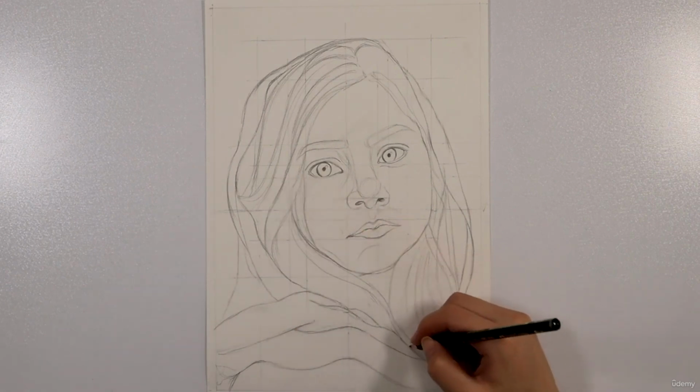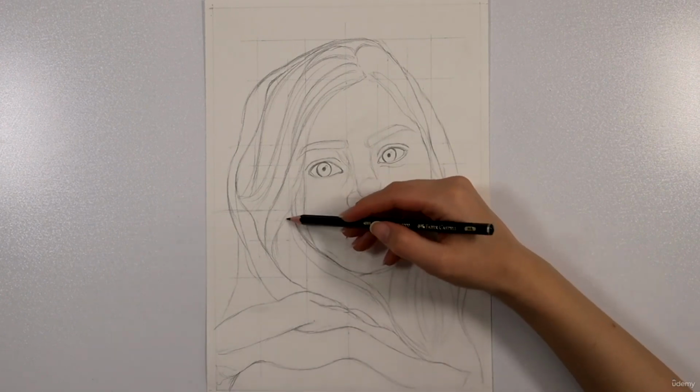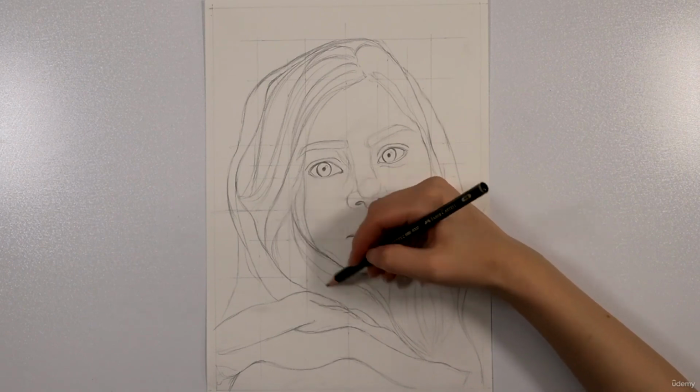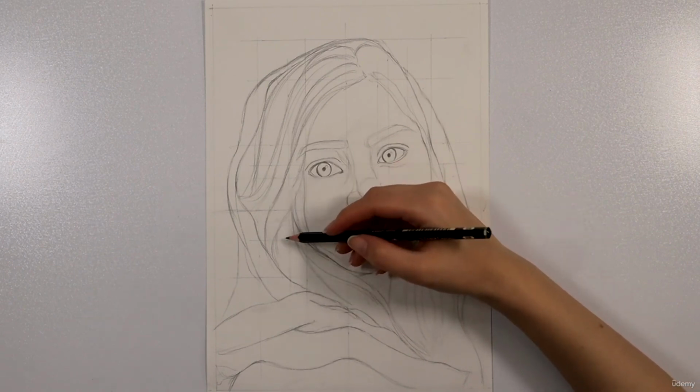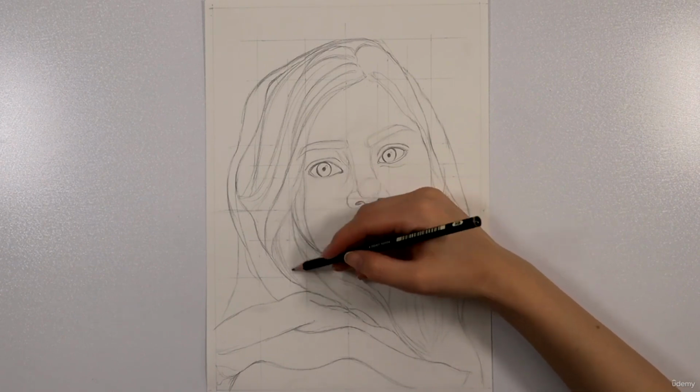Drawing portraits in general takes quite a long time, especially if you want to go into more detail and add shading. So be patient, follow my lead, and again, you could fast forward if you wanted to, if your pace is a bit quicker than what I'm doing here.